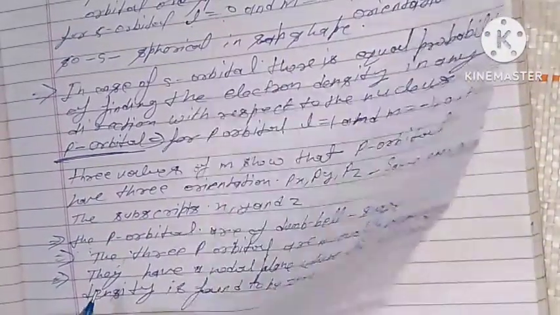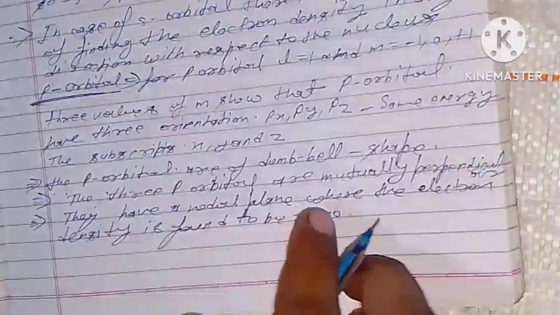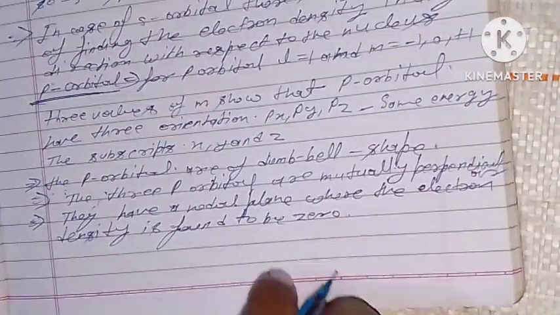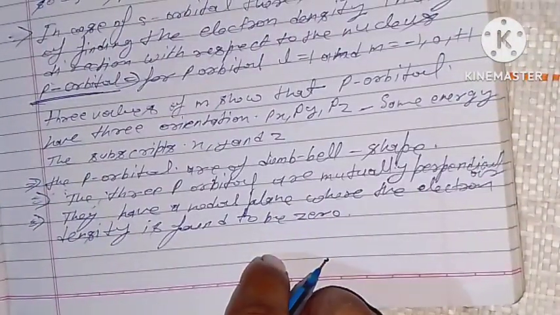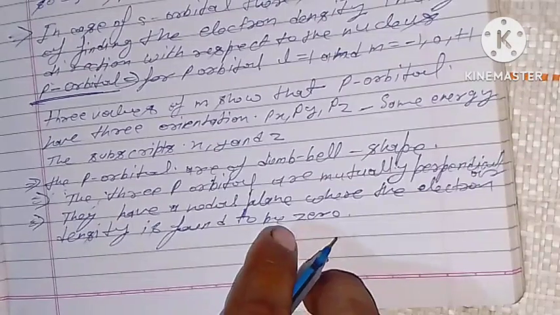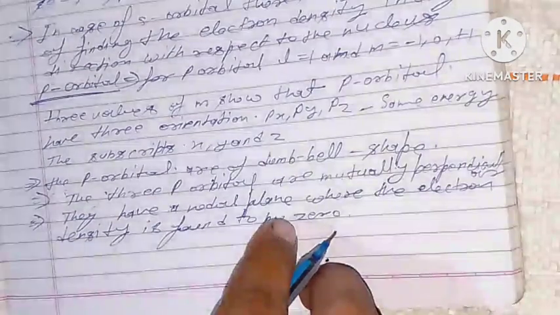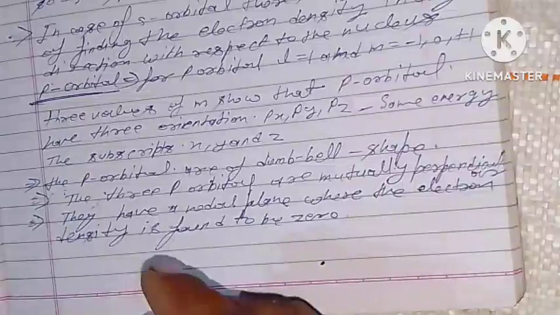The shape of p orbital is three-dimensional. P orbitals belong to different orbits, have different size and energy. P orbitals have a directional character.